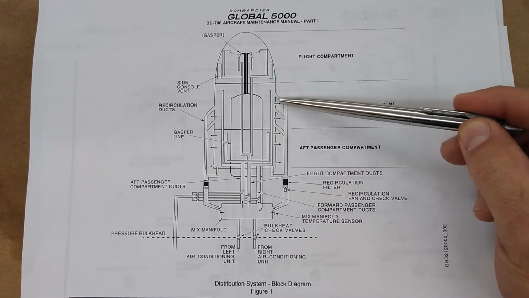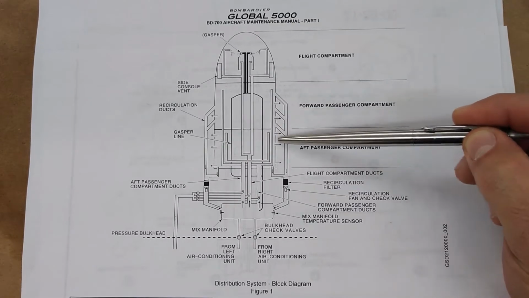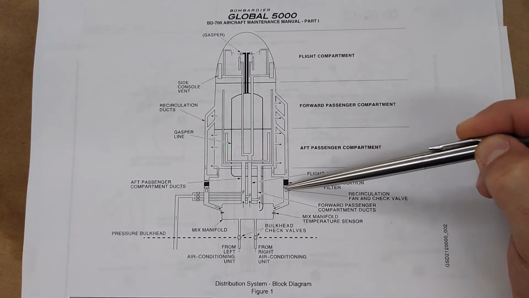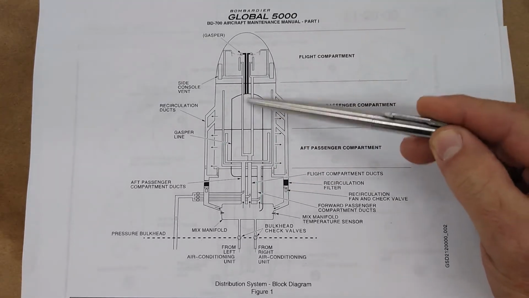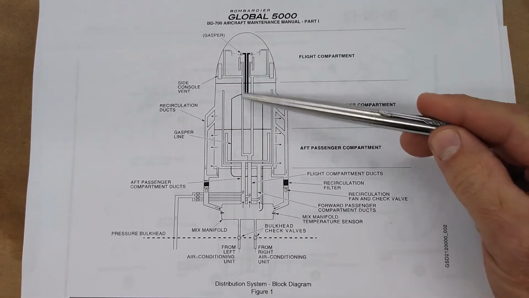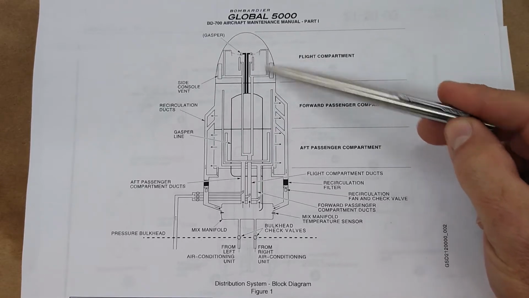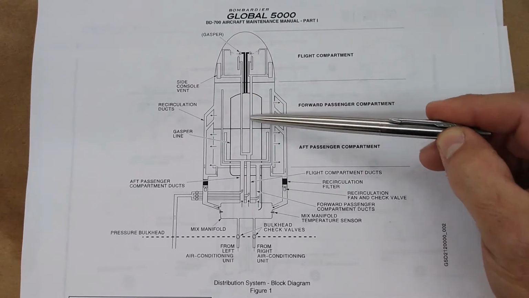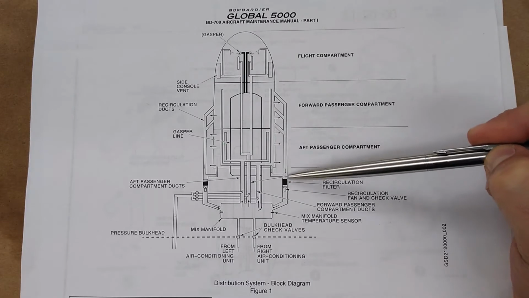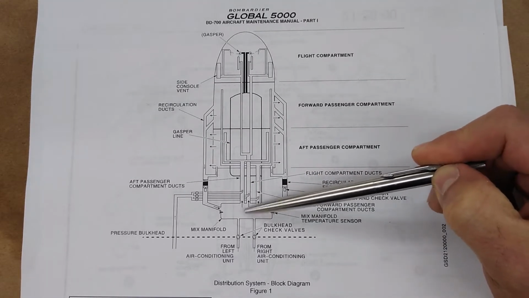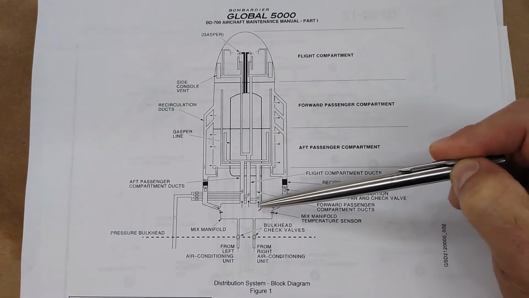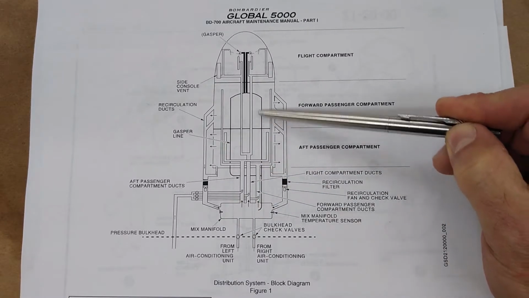So you have ducts sucking the air out of the cabin. Here's a fan drawing the ambient air, the cabin air from the cockpit, and to draw away the heat from all the instruments and all that from the cockpit into the passenger compartment, and it gets sucked out. It gets filtered, and it gets mixed back into the mixed manifold, where it again gets fed out to the cabin.